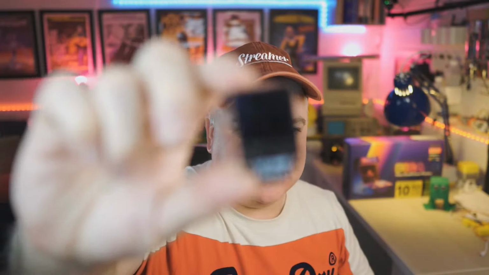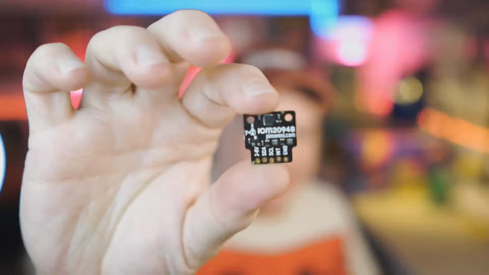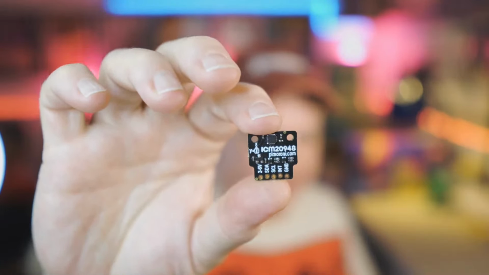We also have a bunch of OLEDs, so we can get little screens working on this. I think I do have the gyroscope module as well, which is this tiny little one here. So that's the ICM 2948. And a really cool one I can't wait to get playing with. I've not had time to look at it yet.